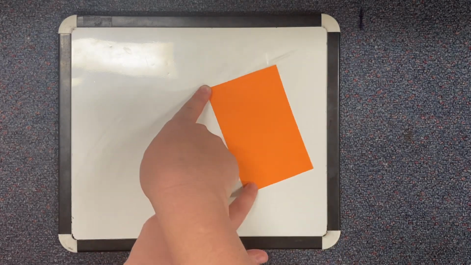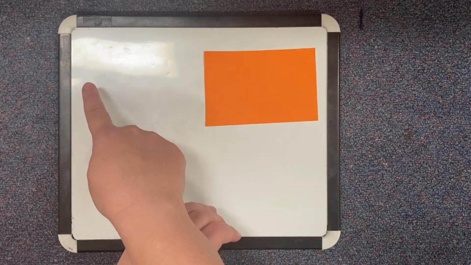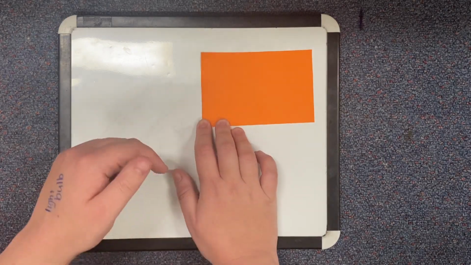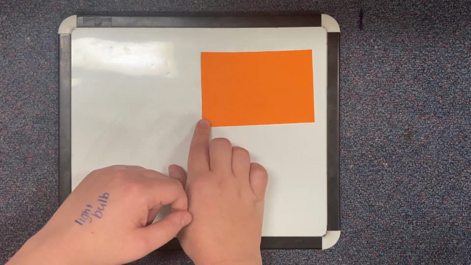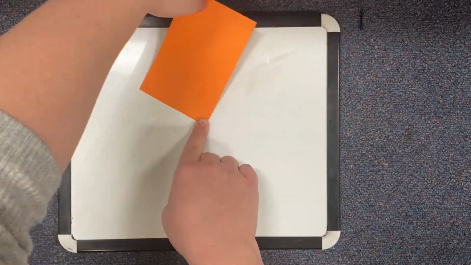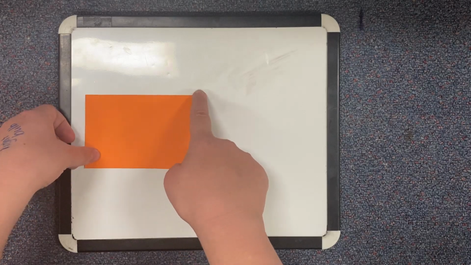To turn it half, I'm going to keep going around, and now you'll see it looks like it's in its original position, but it's now on the right hand side of my whiteboard. For a full turn, I'll keep going all the way around, and it will end up back in the same position that it was when we first started. So that's turning.